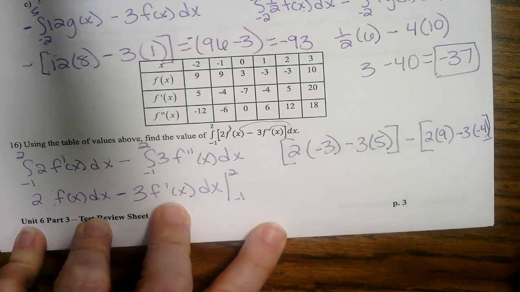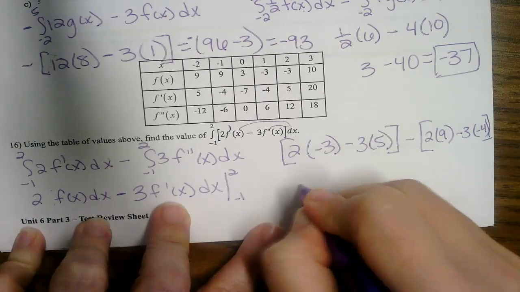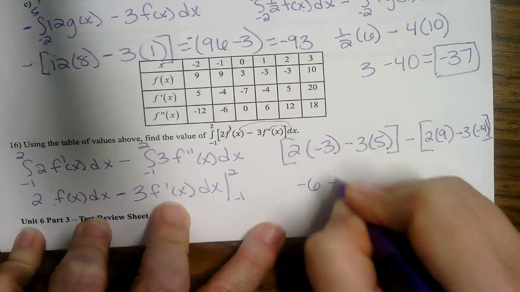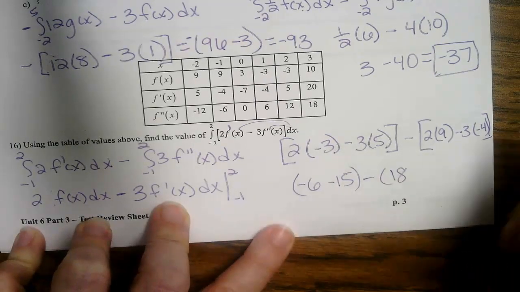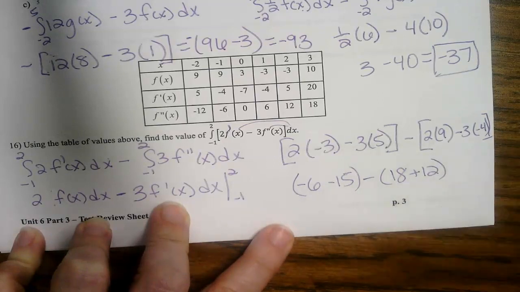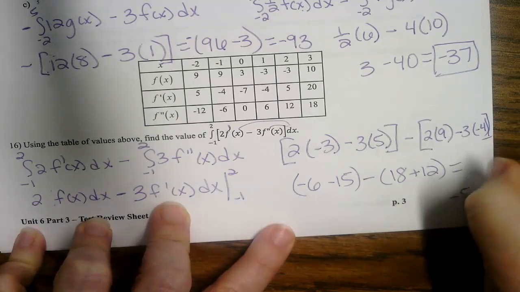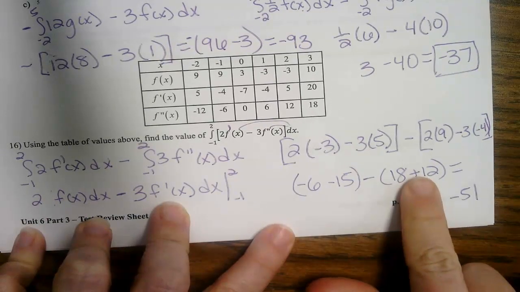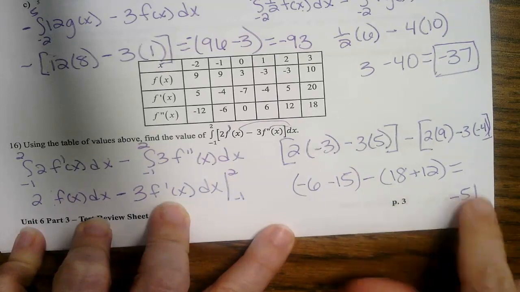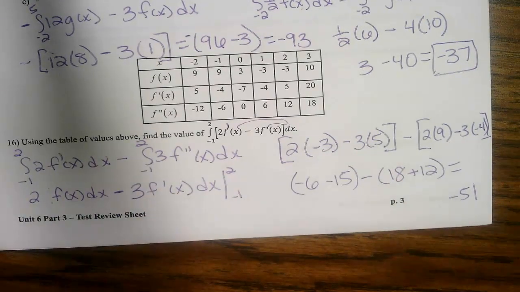Okay, then it's just math from there. So this gives me -6 minus 15 and 18 plus 12. You can combine those up there. I got -51 in the end. -21, and this is going to be 30. -21 minus 30 is -51.